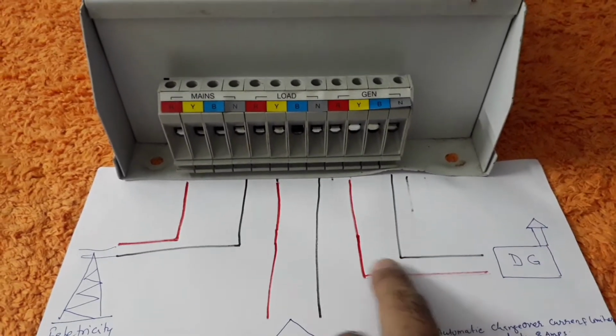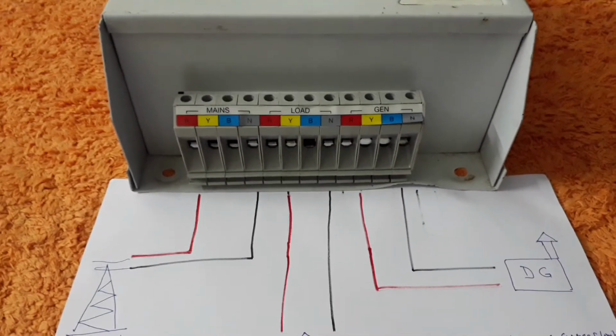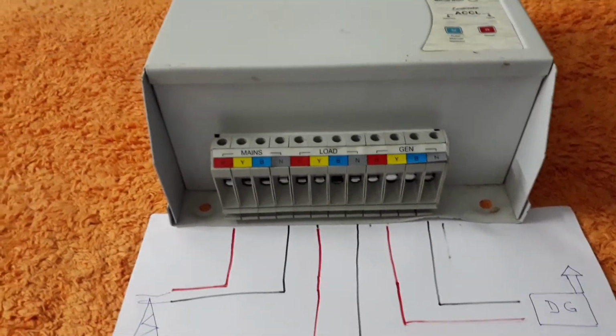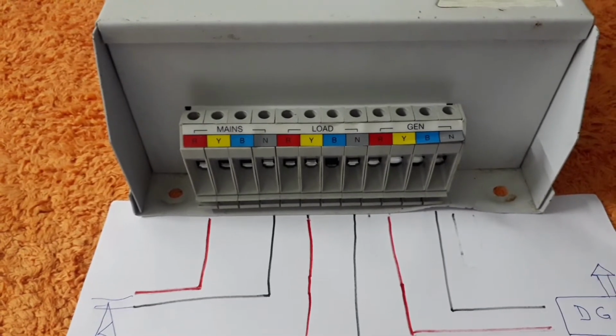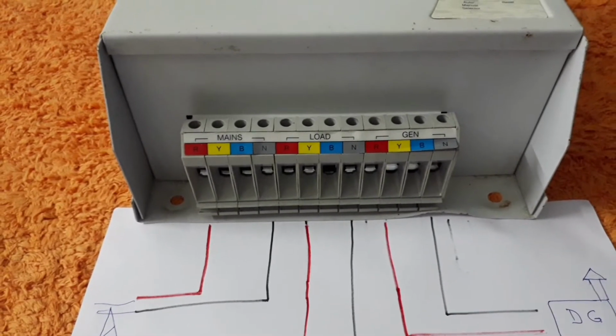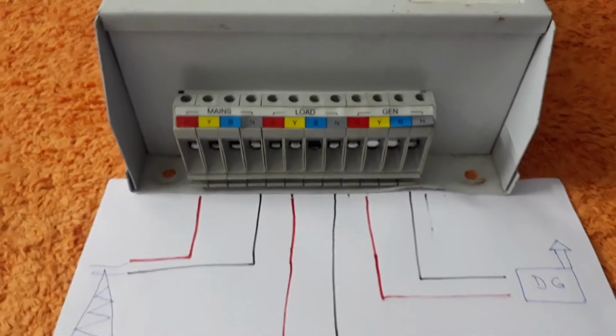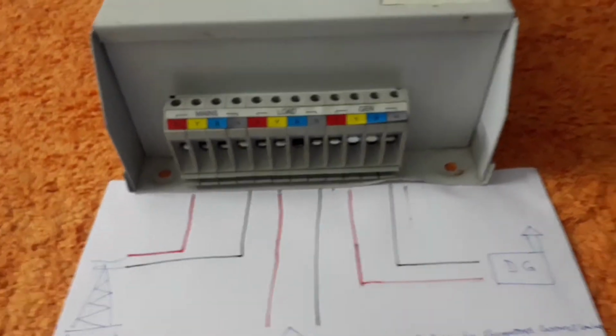So if your ACCL is not working and you want to change your ACCL, you don't need to go for a three phase ACCL. Even a single phase ACCL is good for our purpose because we are using a single phase generator here.